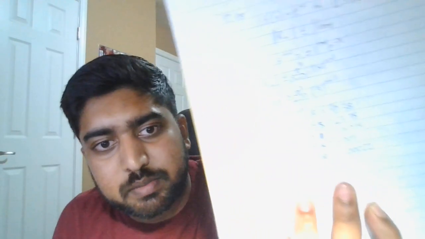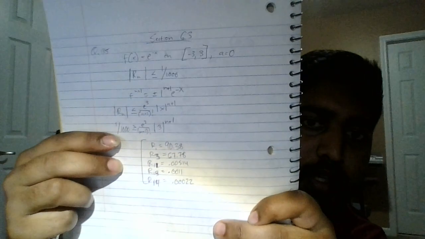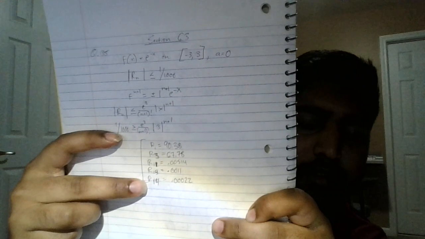So this is my set of trial and error for the approximations. As you can see, n at 14 gives me the approximate value a little bit worse than 1 over 1,000.